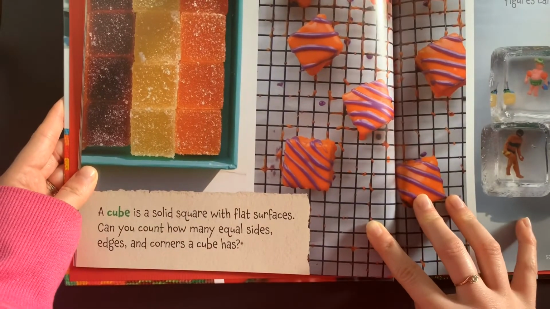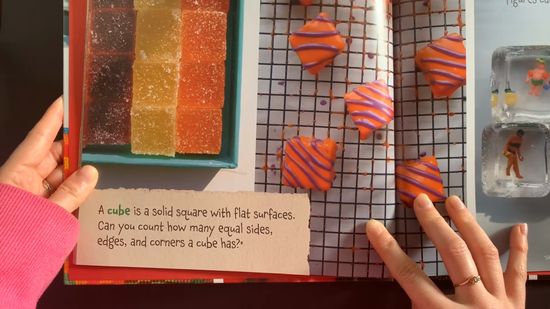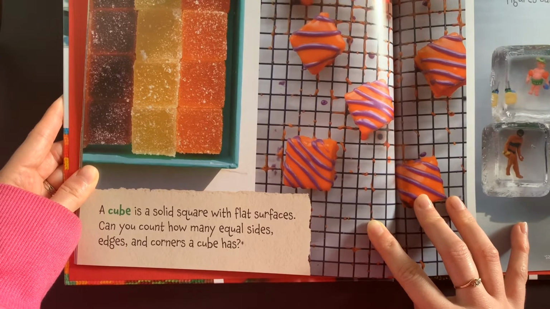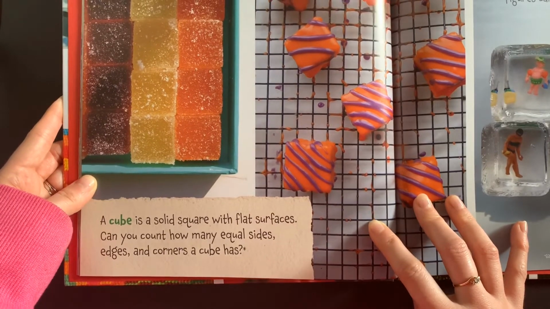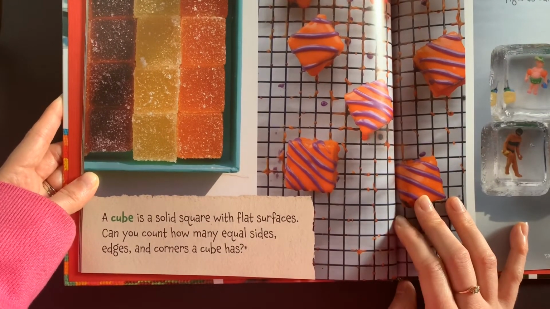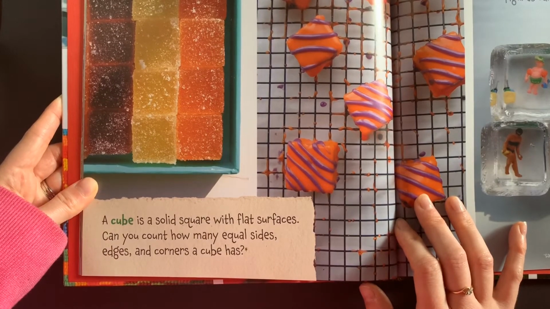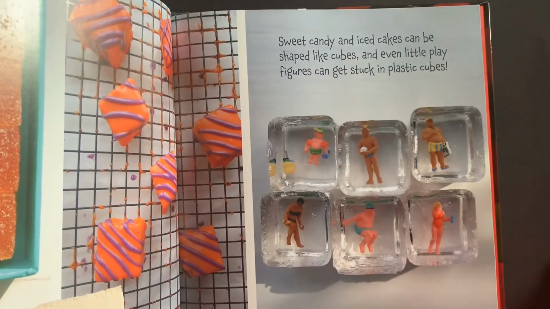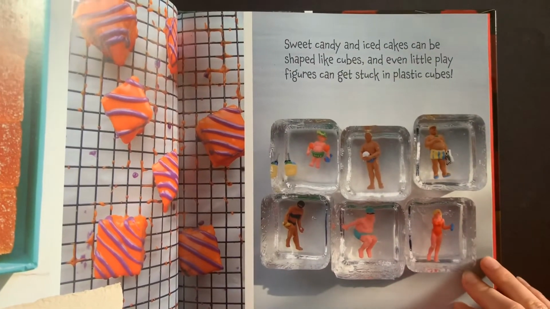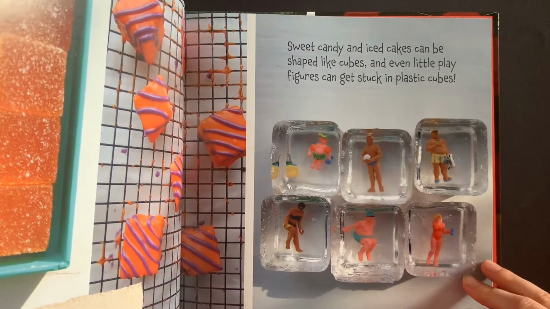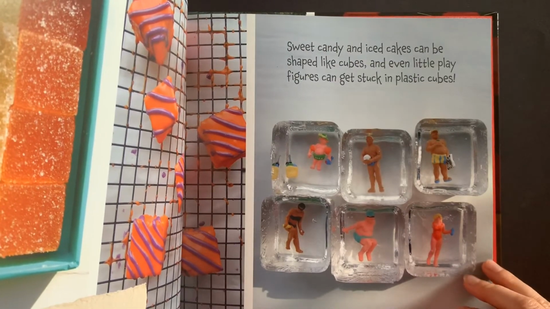A cube is a solid square with flat surfaces. Can you count how many equal sides, edges, and corners a cube has? A cube has 6 sides, 8 corners, and 12 edges. Sweet candy and iced cakes can be shaped like cubes, and even little play figures can get stuck in plastic cubes.